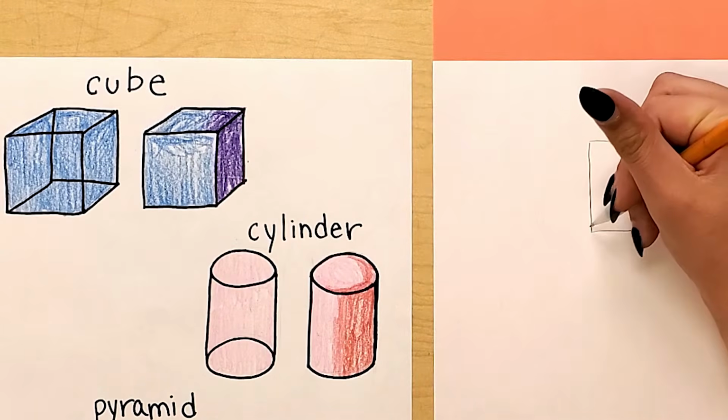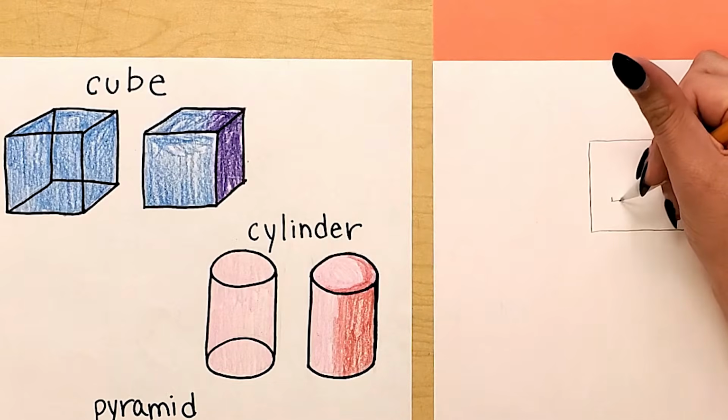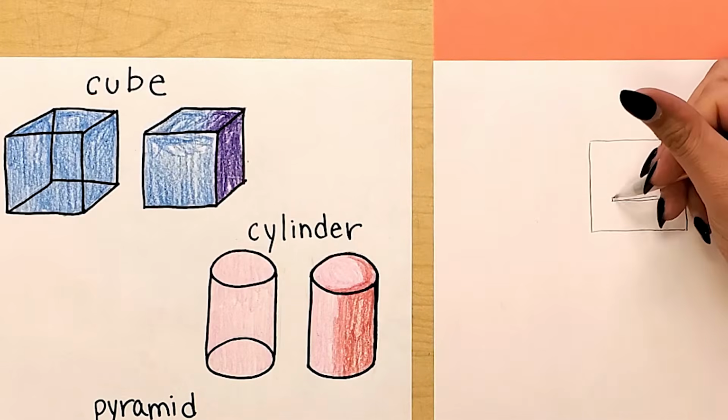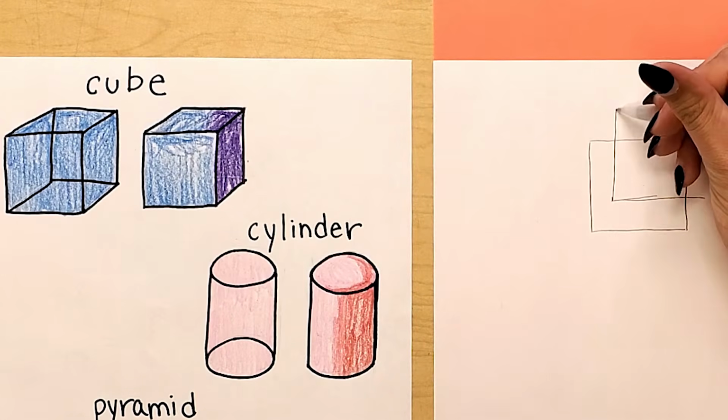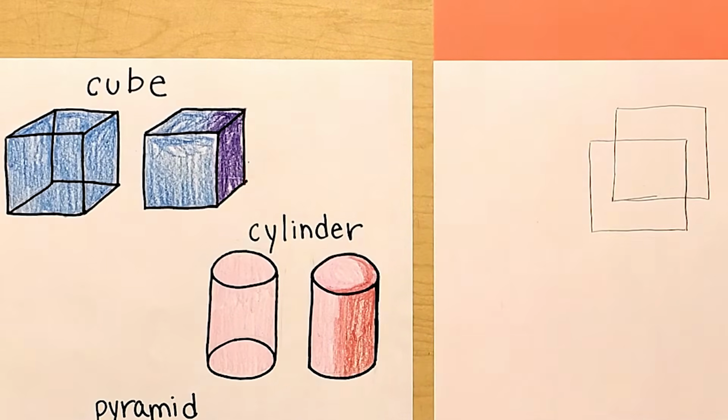And I'm gonna start with my bottom corner of the square right here. So I'll go across. You want the second square to be as close to the same size of the first one as you can. So a ruler can definitely help you with that, but they're pretty close. So I have my one square and my other square.